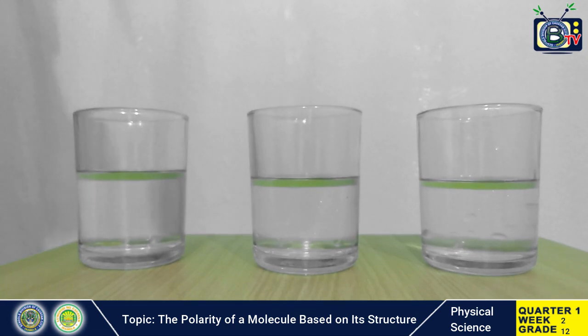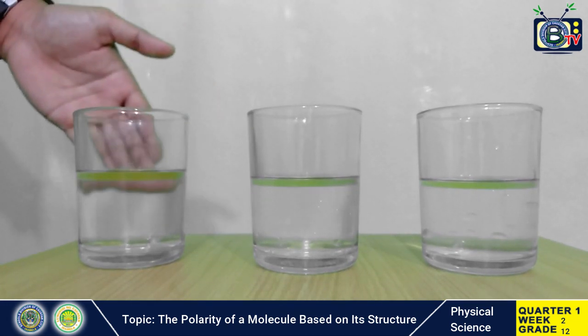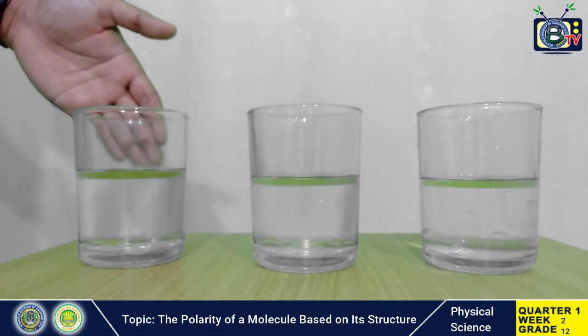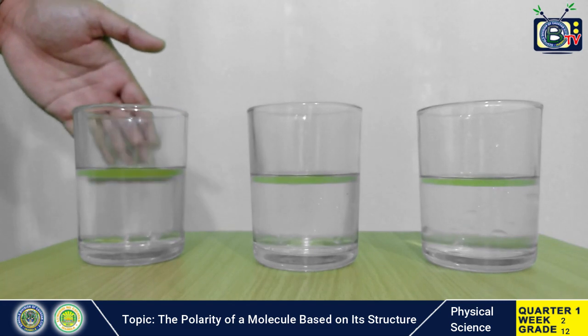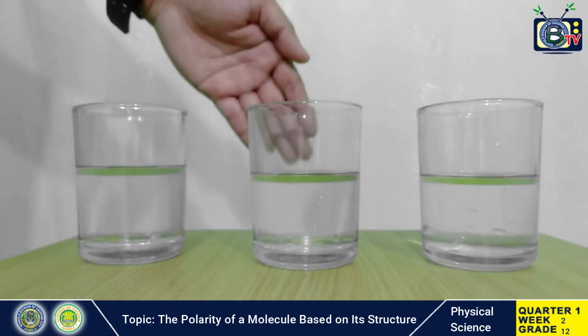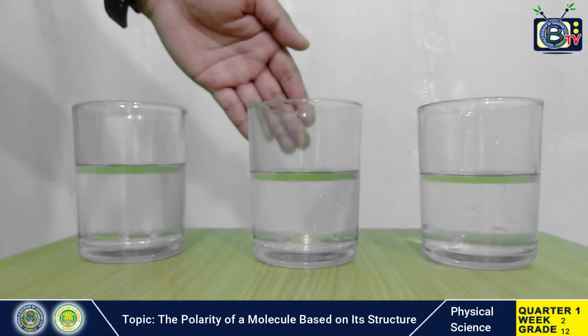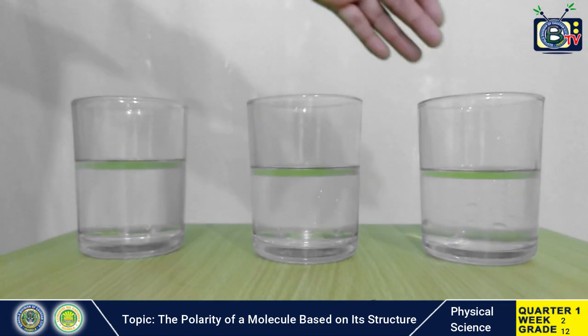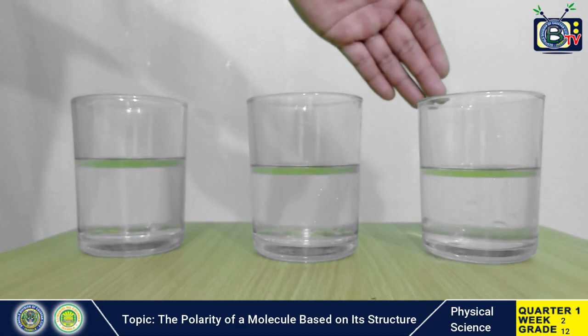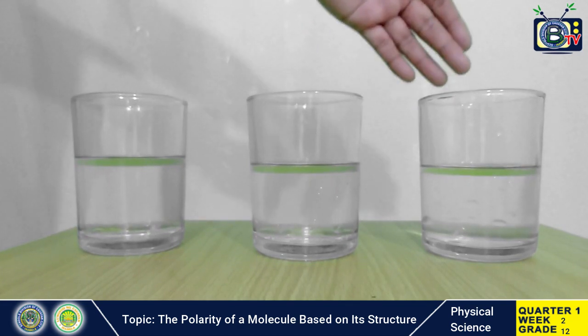Okay, once again, at a closer look, for the first container, what did you observe? Did it dissolve each other? Second container, did it dissolve each other? And for the third container, did it dissolve each other?